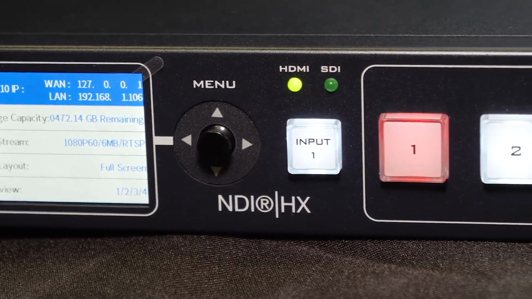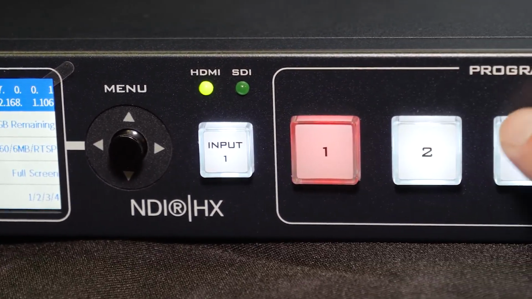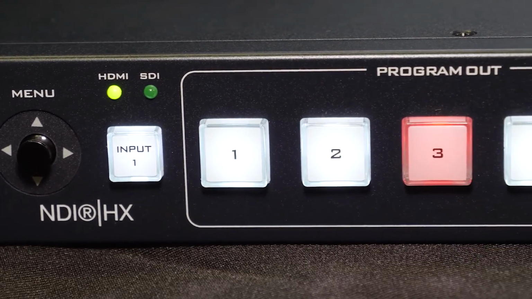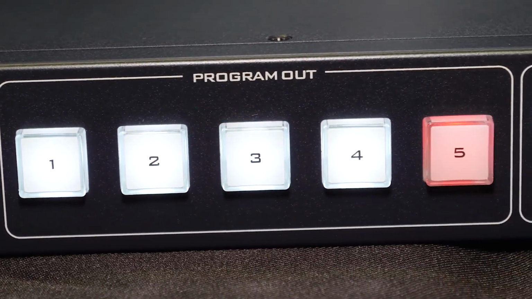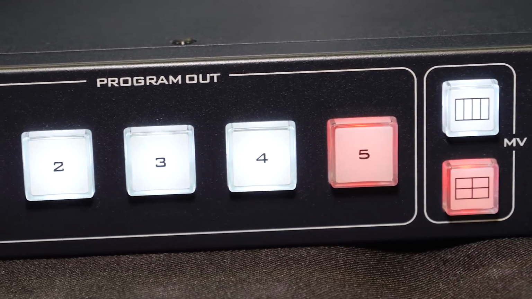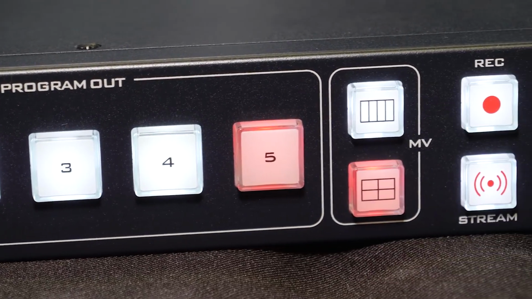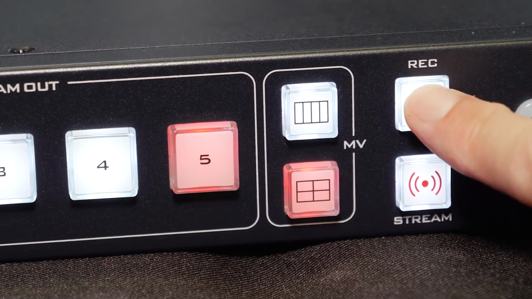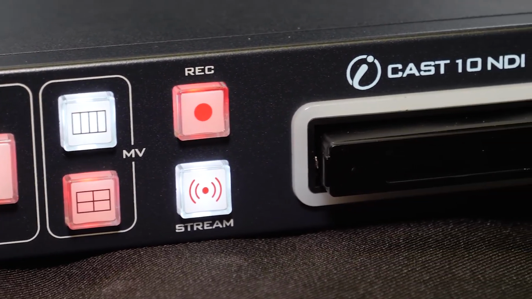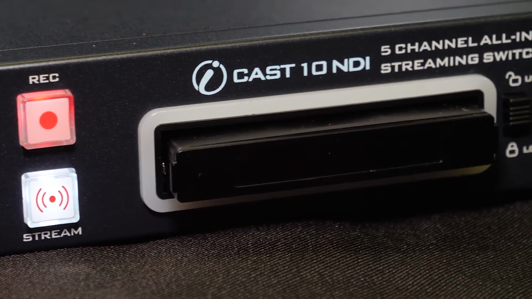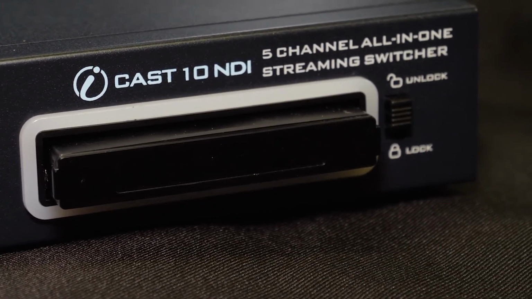And I have the ability to switch with live buttons on the front panel. So in case I don't want to use the TPC 700, I can also do it from here. Going further right, I have the ability to go record and stream. And over on the far right, you see that I have a slot for the SSD hard drive that can allow me to record not just program, but all the camera angles at the same time, locally.